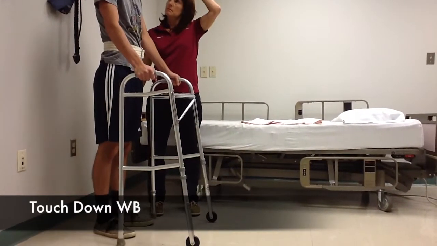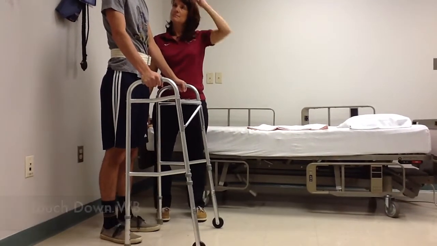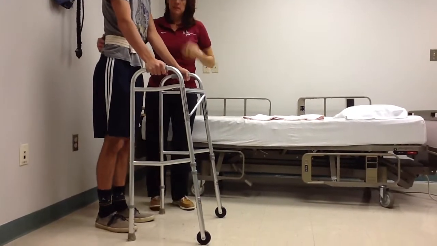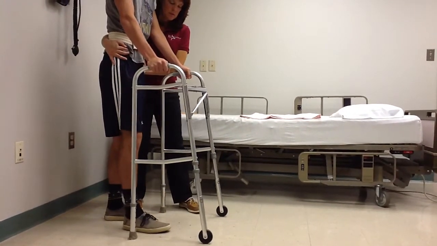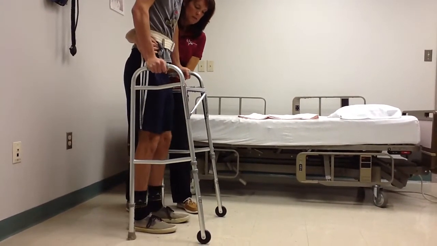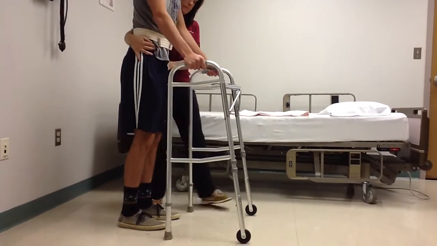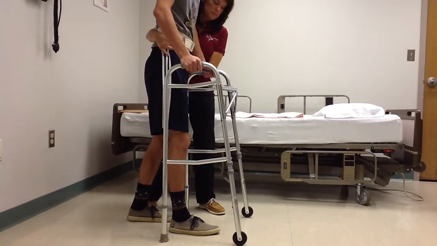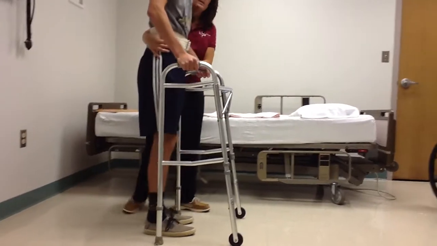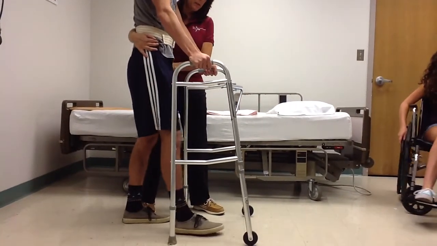For touchdown weight bearing or toe touch weight bearing, the verbal cues given to the patient are typically to only put 10% of their weight on the lower extremity. Even for toe touch, it's important to have the whole foot placed flat on the ground.